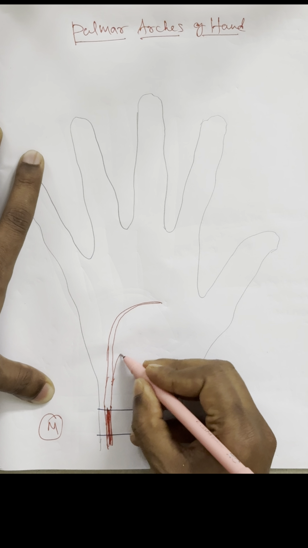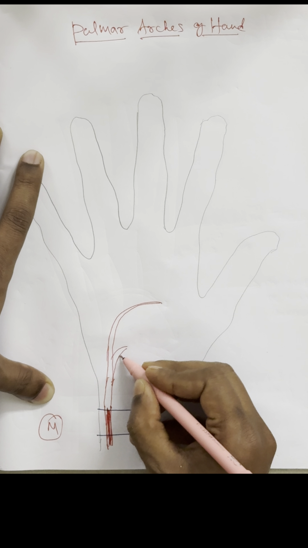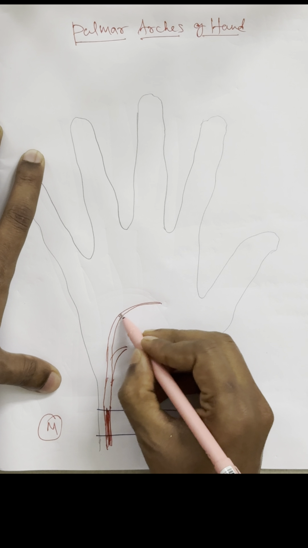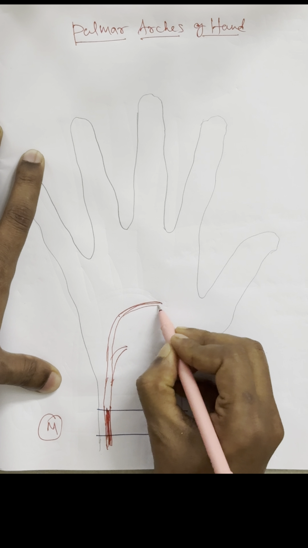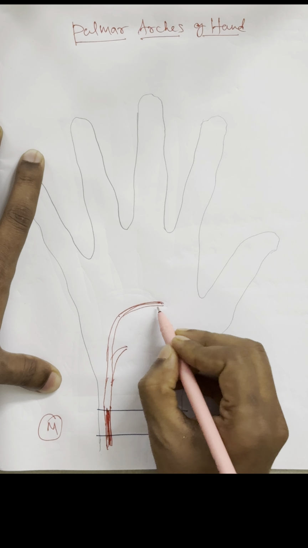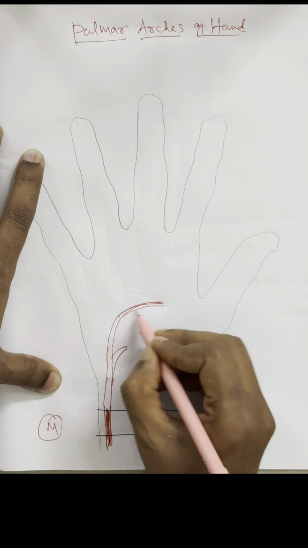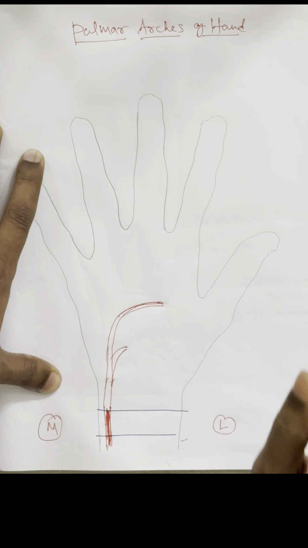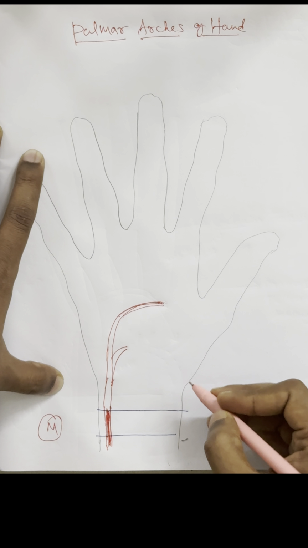And we have the deep branch also, right? So this is the deep branch here. Let's forget about the deep branch right now. This superficial branch runs laterally, but still it is not forming the superficial palmar arch. In order to form the superficial palmar arch, it has to take anastomosis with the other artery. Now how anastomosis takes place, we have to know.